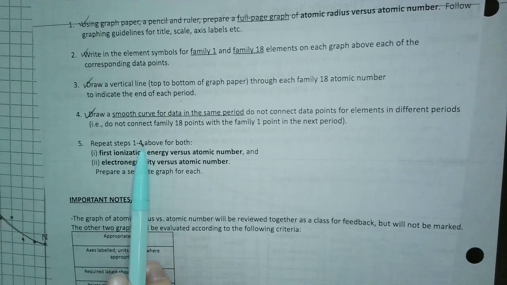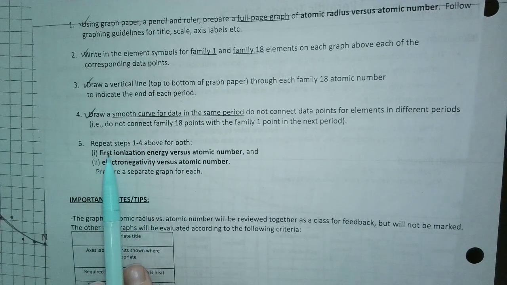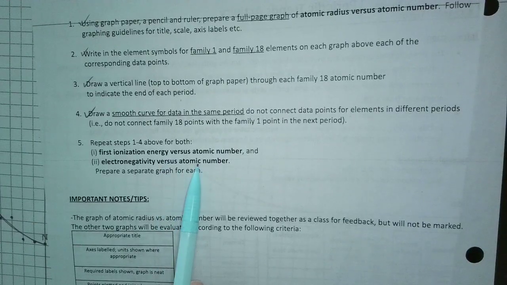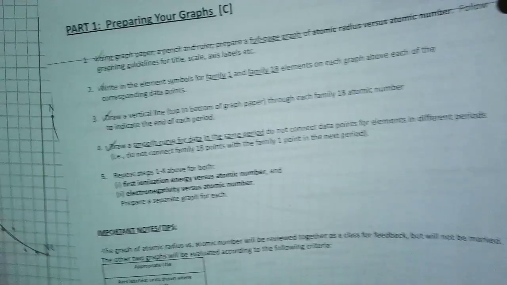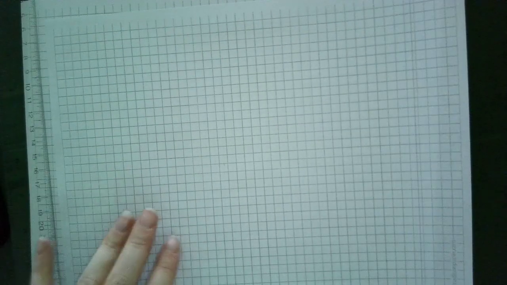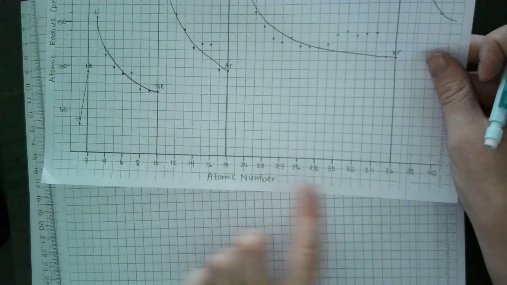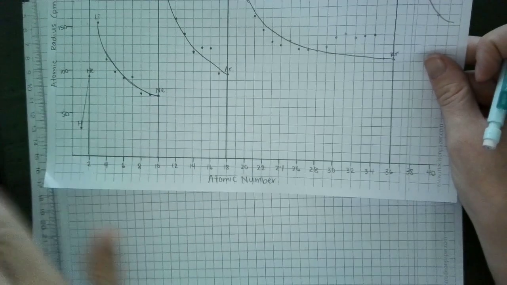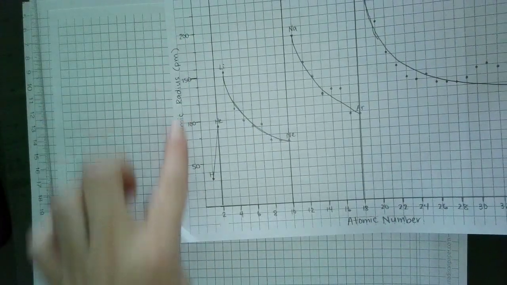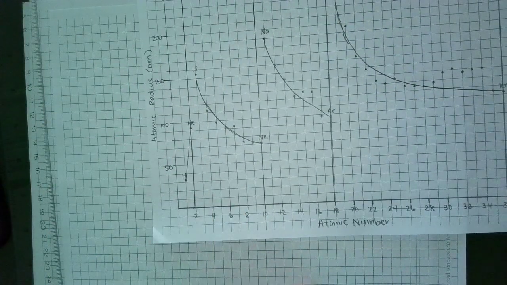So repeat step 1 to 4 above for both the first ionization energy versus atomic number and electronegativity versus atomic number, and use a separate graph for each. So for the next graph, I'm going to get a separate sheet of paper, and you can use the same scale at the bottom because you're also going to be plotting the atomic number again, but the scale at the side is going to be different.